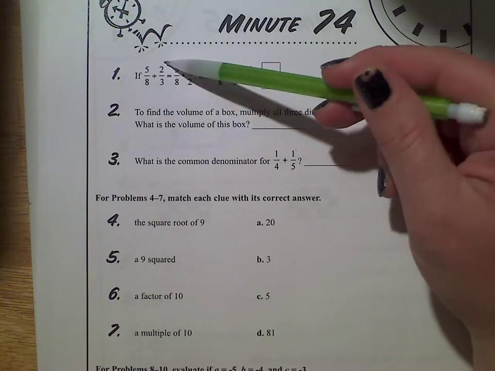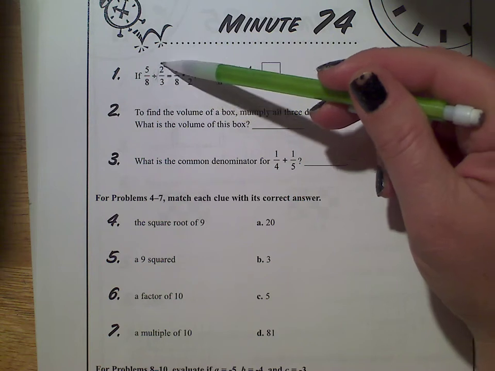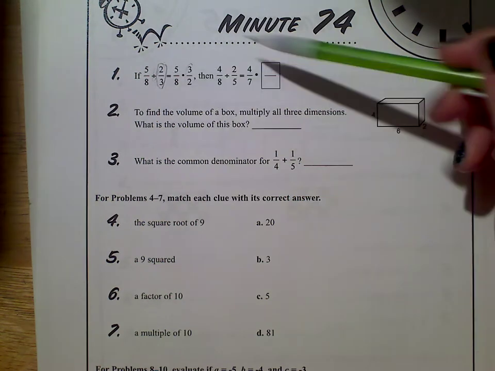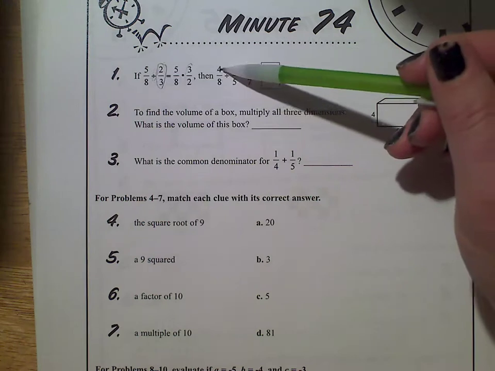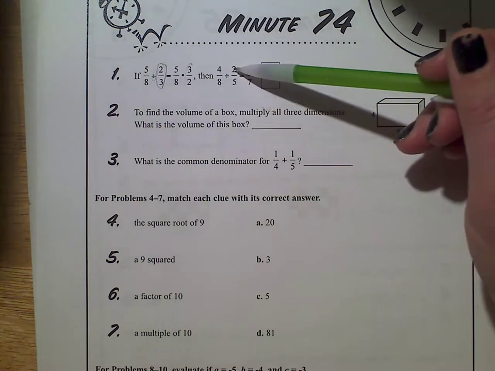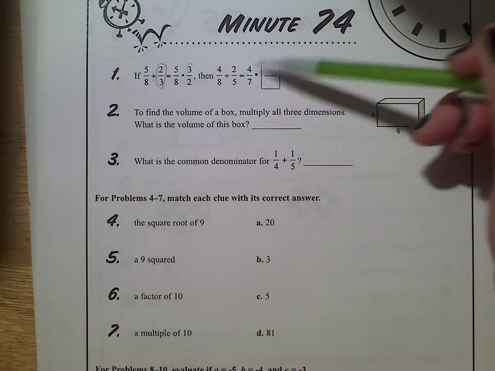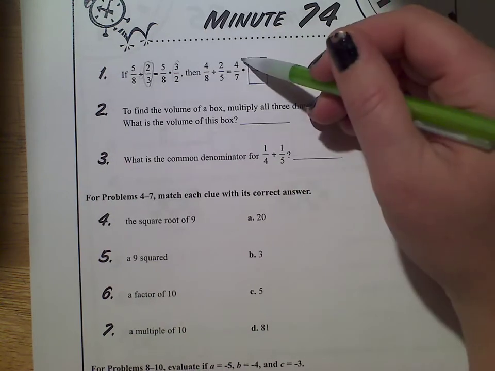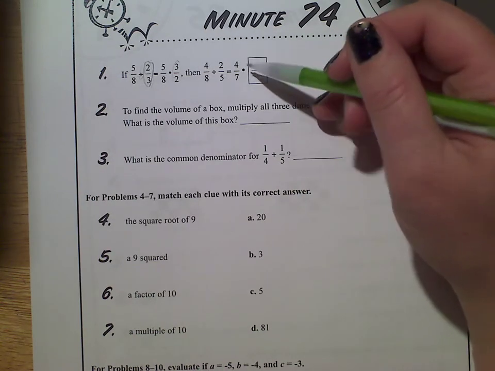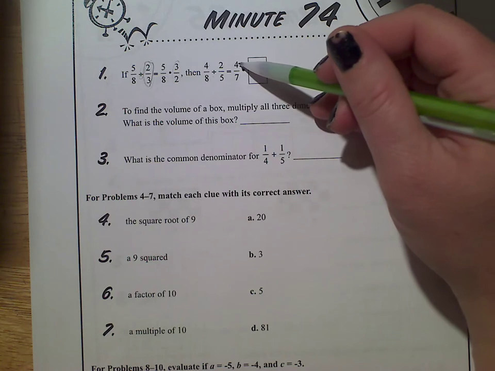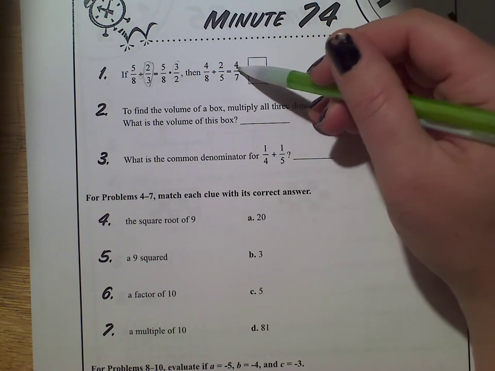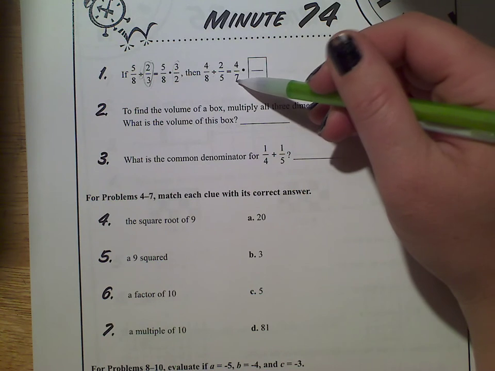which, by the way, this is true because when you divide, you take this and you flip it. So if this is flipped and turned into multiplication, then 4/8 divided by 2/5 would be the same as, so look at this, would be equal to 4/7.